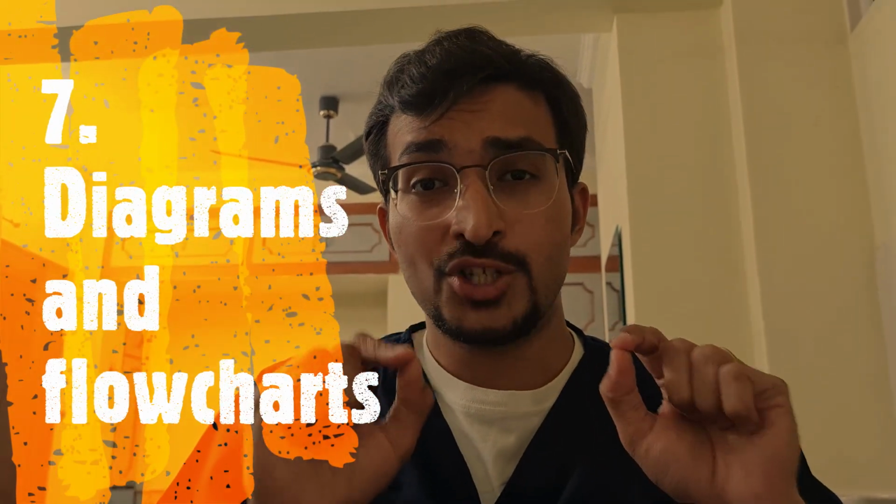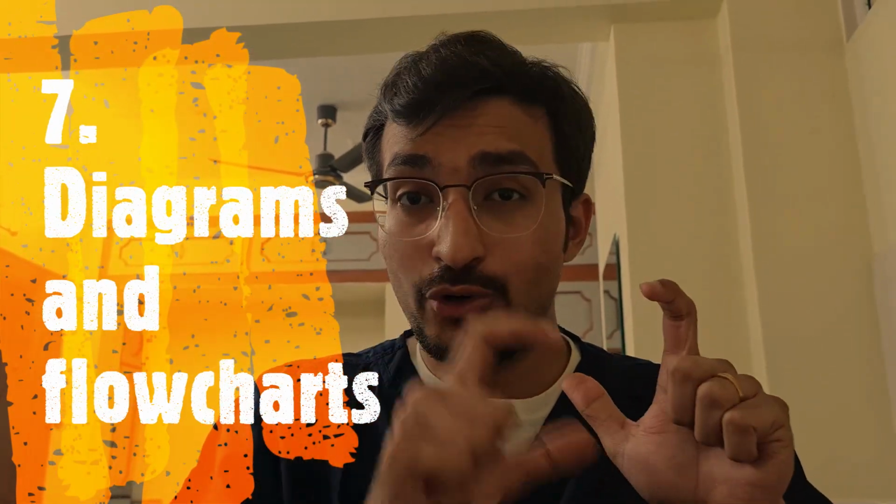Don't waste your time. Point number 7, and the most important point of all, have a flowchart or a diagram ready for each and every question. So whenever you are reading questions from that particular source, make sure that you make another notebook in which each topic is associated with a flowchart or a diagram.